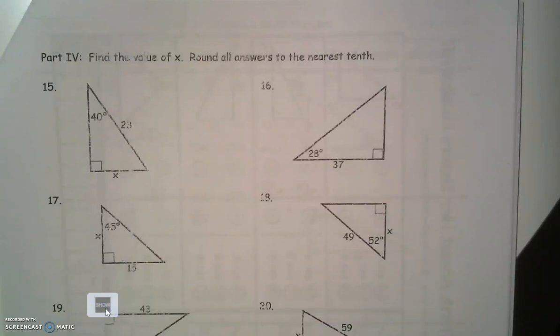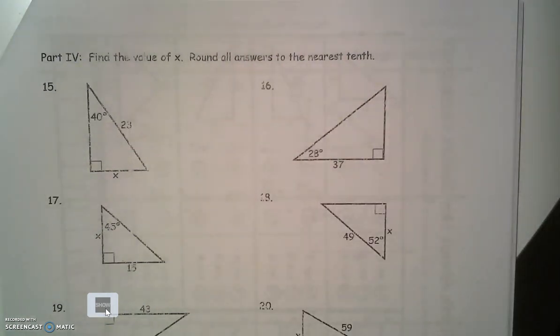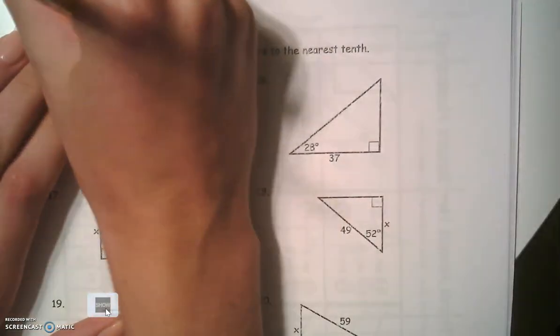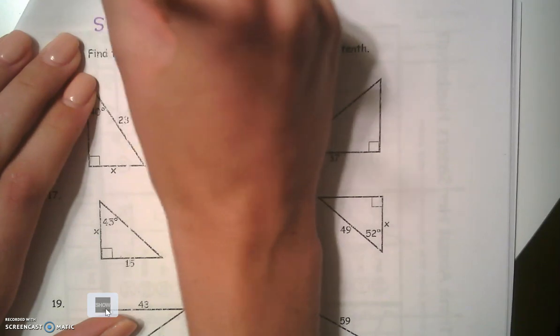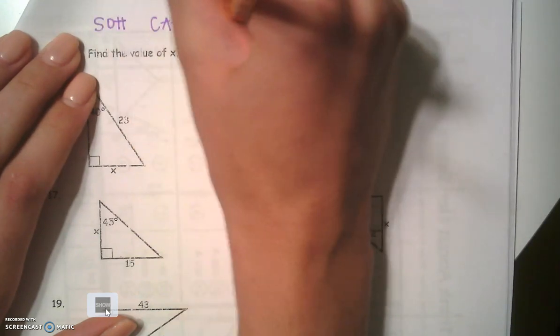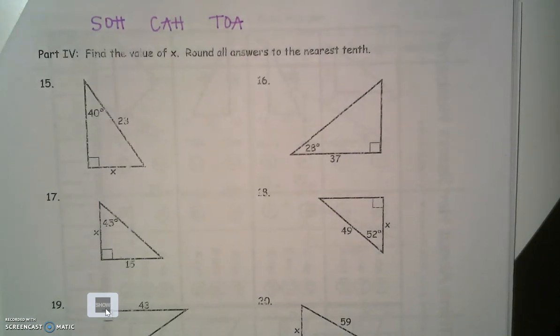All right, we talked about trig ratios today, and so we need to continue with how we can use these trig ratios with right triangles. So remember, we have three trig ratios. We have sine, which is opposite over hypotenuse, cosine, adjacent over hypotenuse, and tangent, opposite over adjacent, for that lovely mnemonic SOHCAHTOA. So as we look at these triangles, we're still looking to solve for that missing side length.